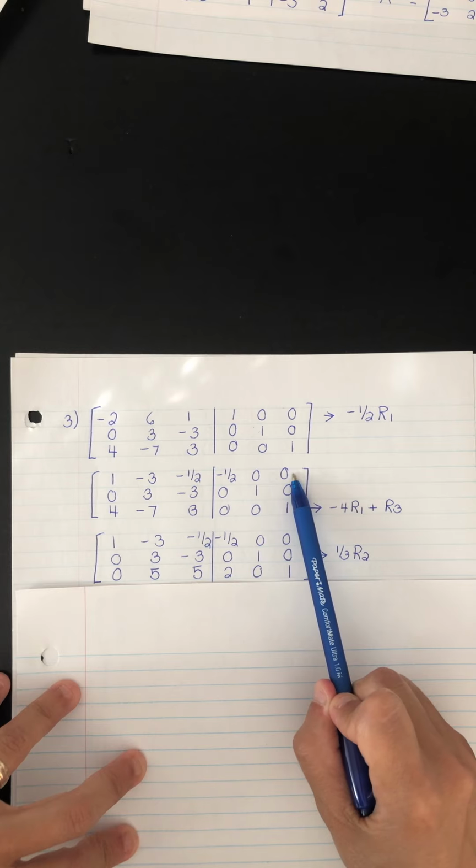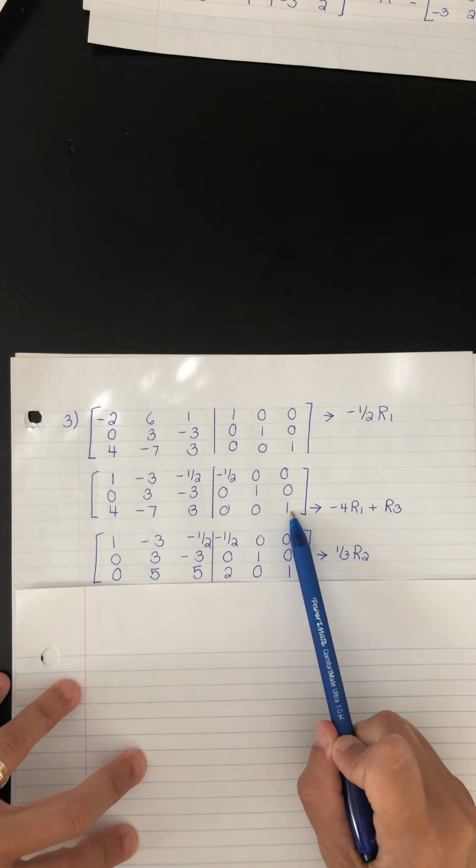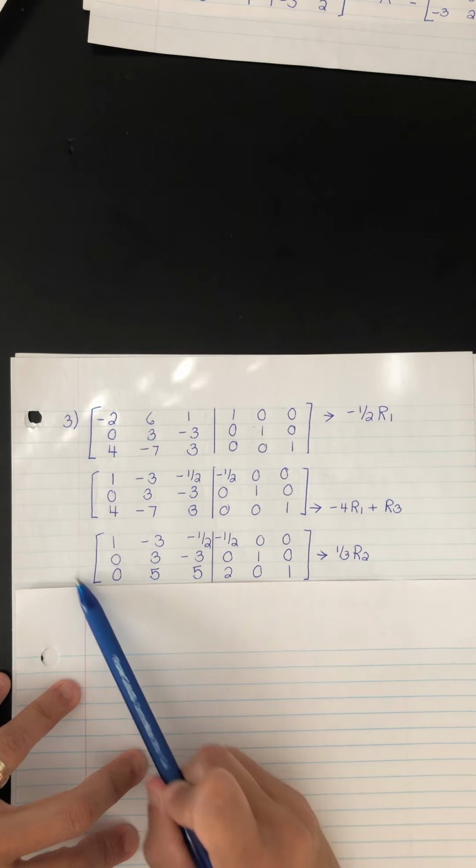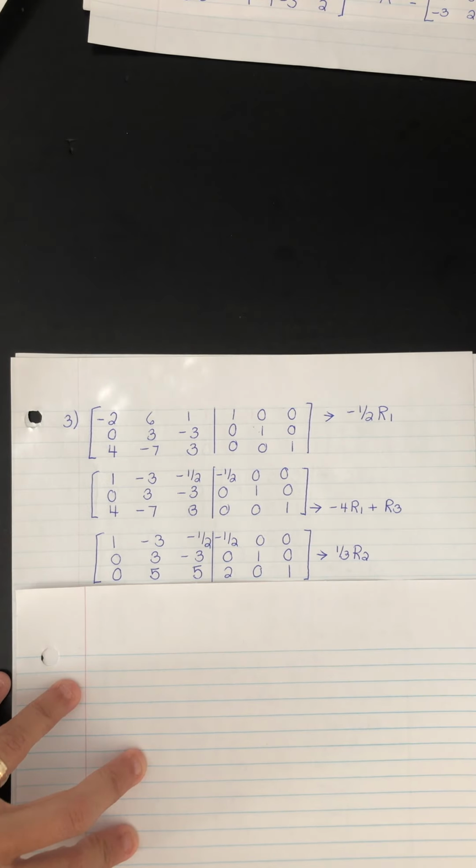And -4 times 0 is 0, plus 1 is 1. So we get this set up next.